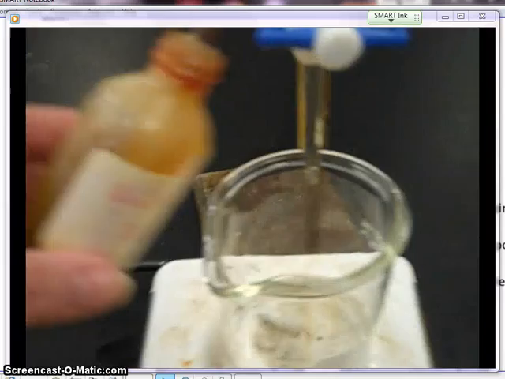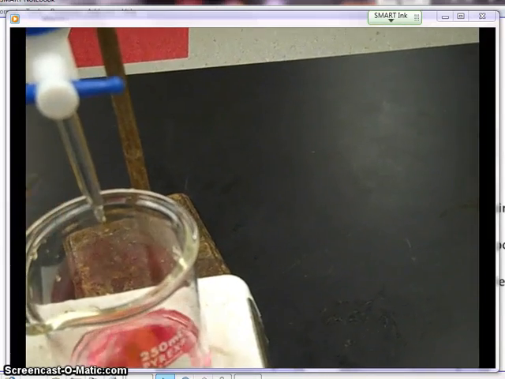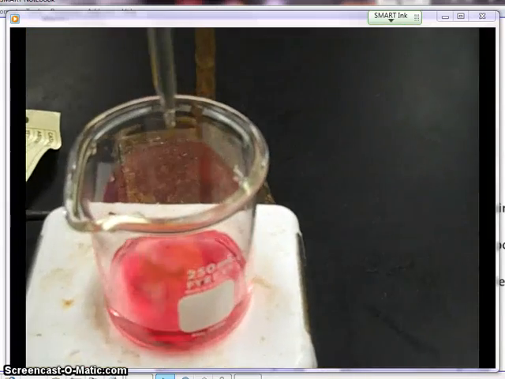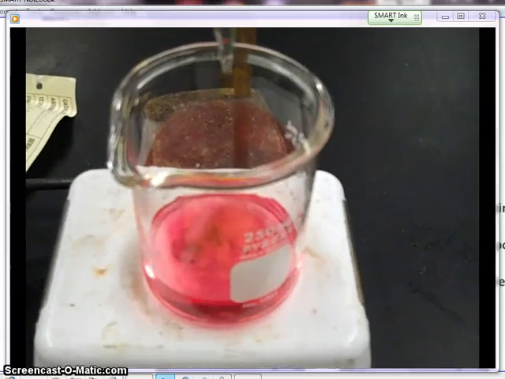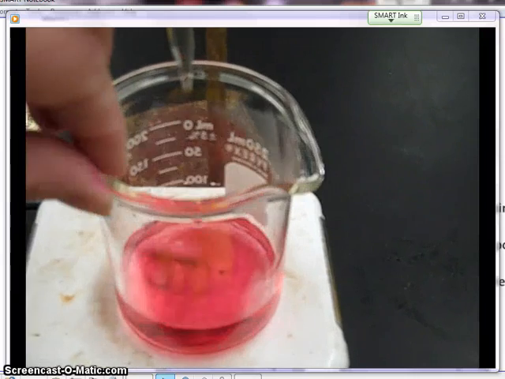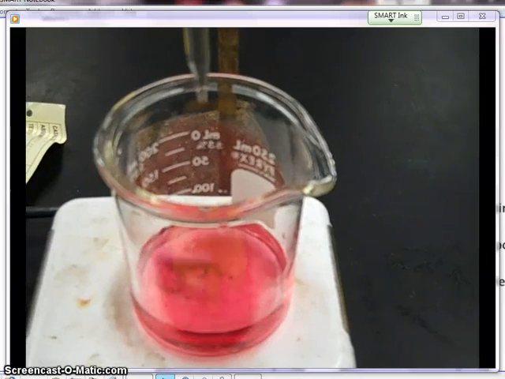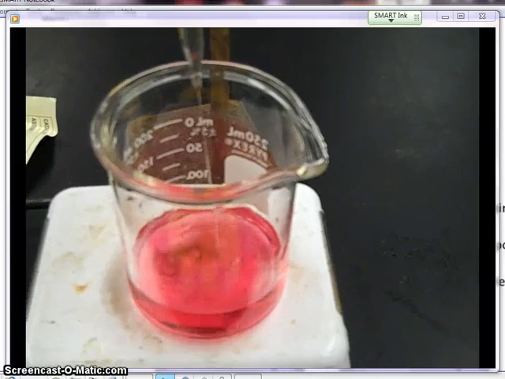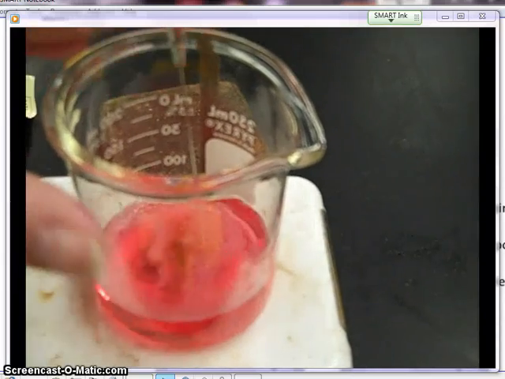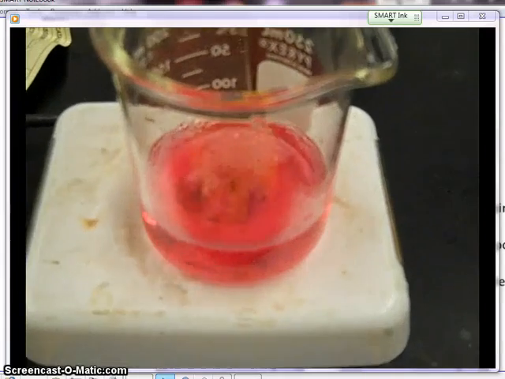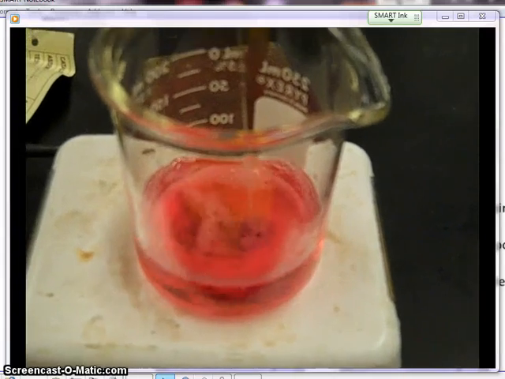Now there's another indicator that is actually quite useful, and that is universal indicator. Universal indicator is right here, and it is colorful throughout the whole process. So universal indicator is a red color in the presence of an acid, and it will go through the colors of the rainbow. I'll kind of turn this around. It goes through the colors of the rainbow while you add base. So in the presence of an acid, it is red. I don't know if you can tell, but we're kind of lightening up the red a little bit, and we are going into perhaps like an orangish phase.